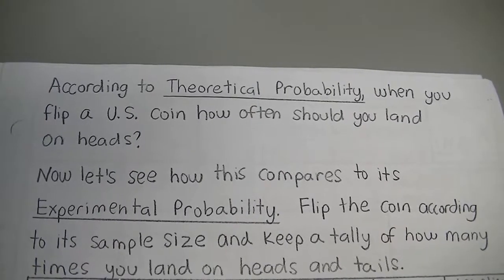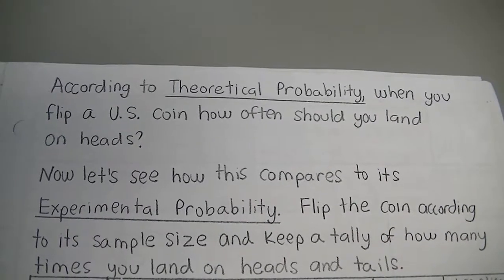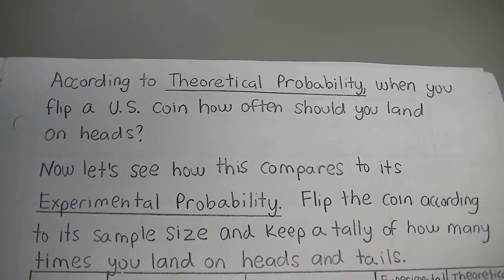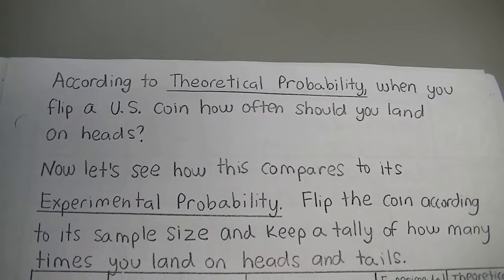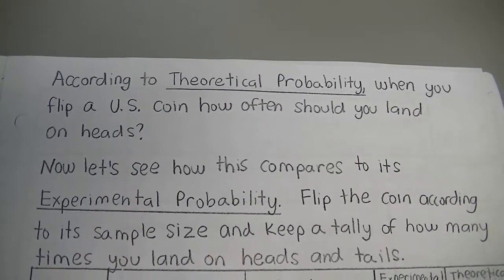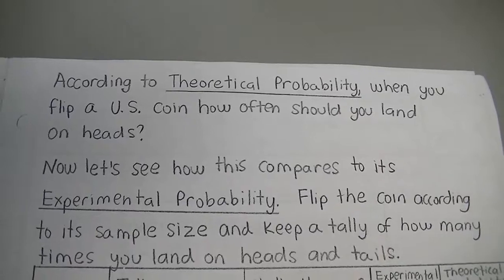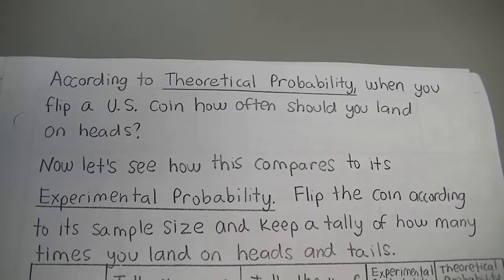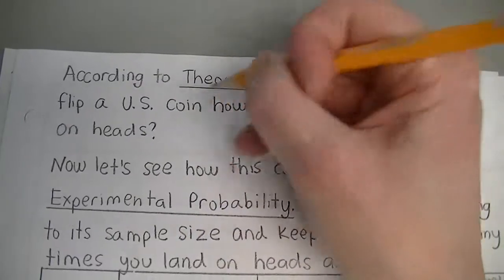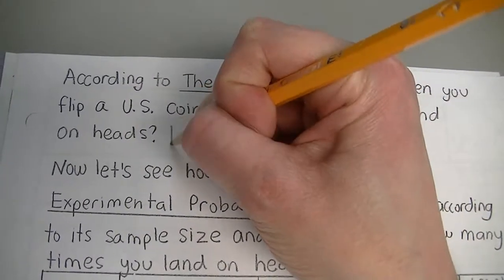Well, you should land on it half the time, because the chance of landing on heads is 1 out of 2. And if you flipped a coin 10 times, you should, according to theoretical probability, land on heads 5 times. If you flipped a US coin 100 times, you'd land on heads half the time, so 50 times. So that answers this question. According to theoretical probability, you'd land on heads half the time.